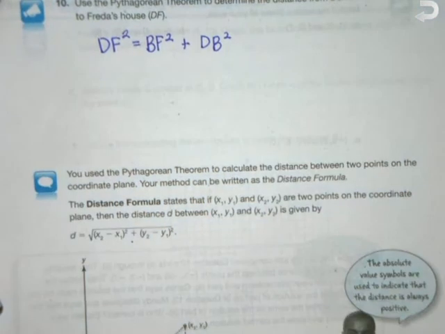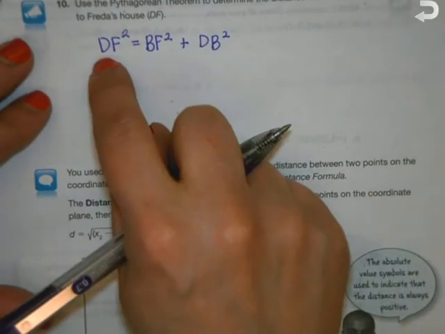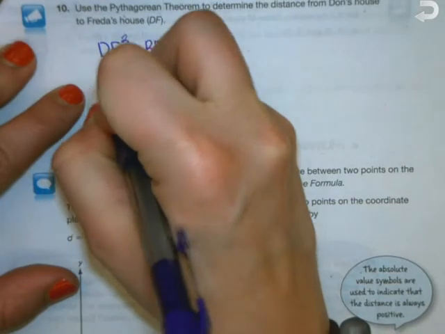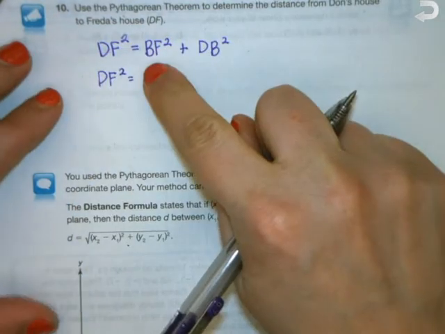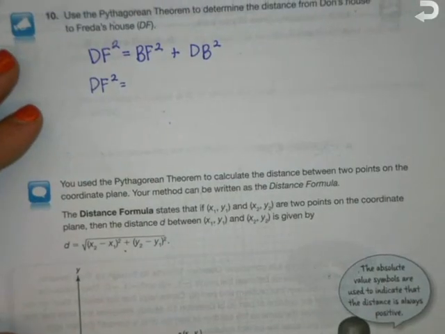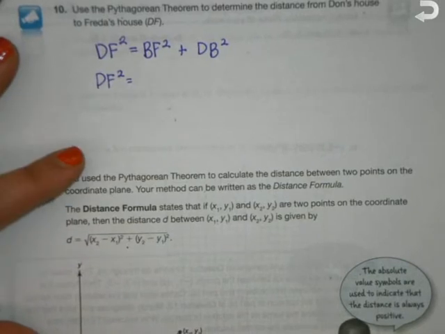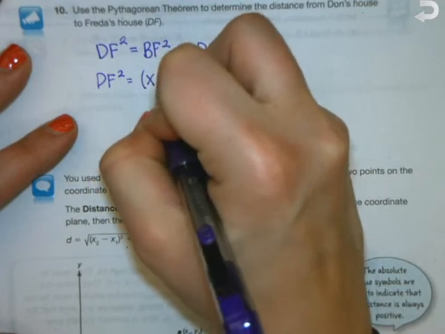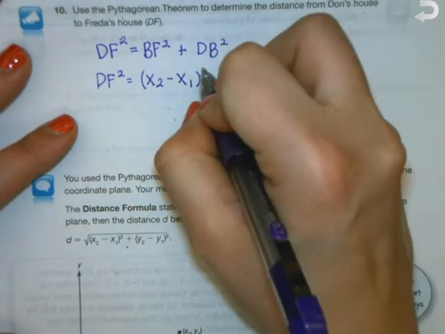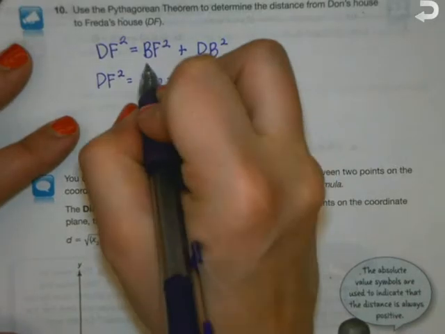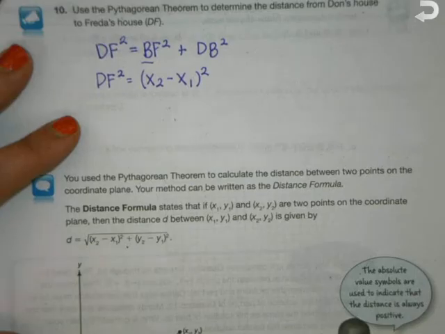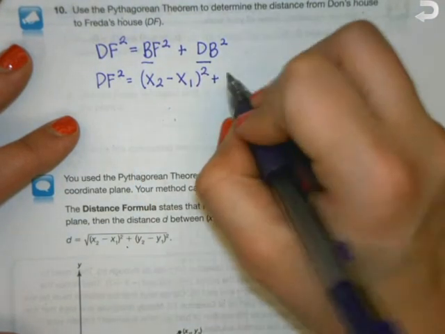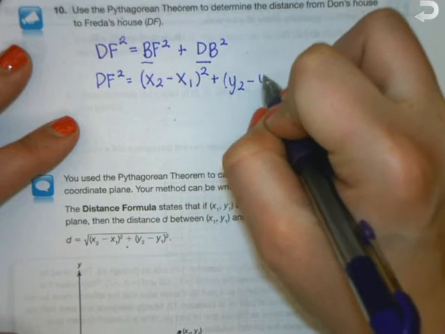Do we know anything, can we substitute anything in for dF squared? No, so leave it as dF squared. What about BF? Is there anything we can substitute there? What did we put in for BF? x2 minus x1. So let's substitute. So that's going to be x2 minus x1, and then we keep the square because we were just substituting BF. Plus, what can I substitute in for dB? y2 minus y1. And then we have to keep the squared on it.